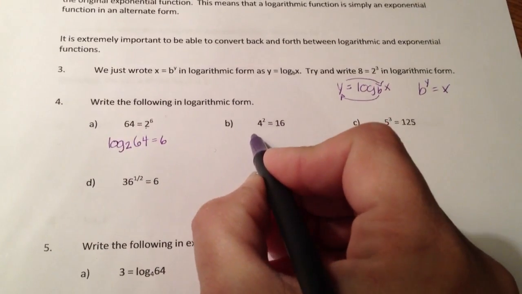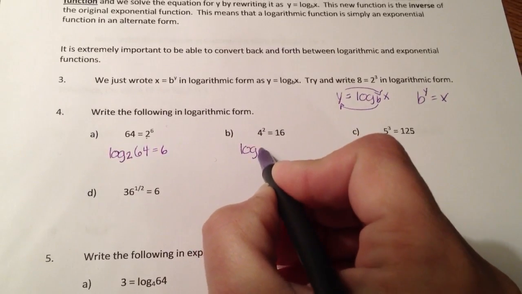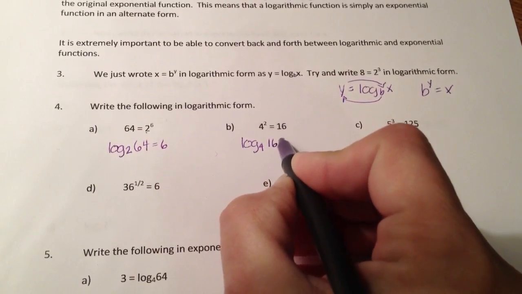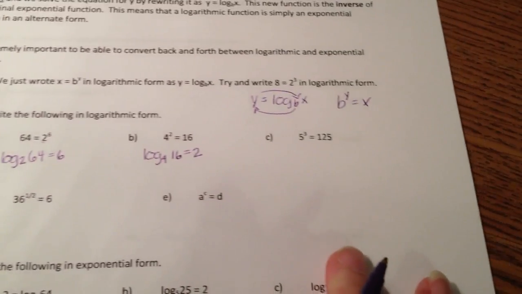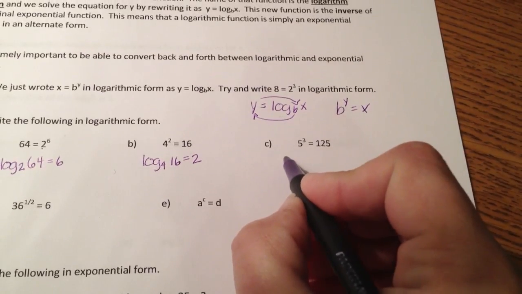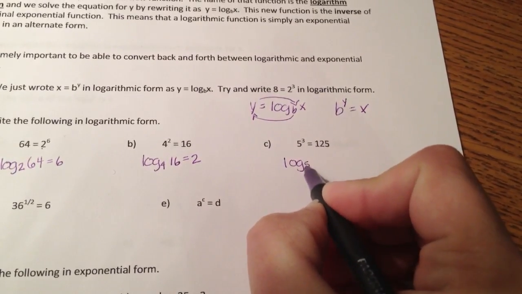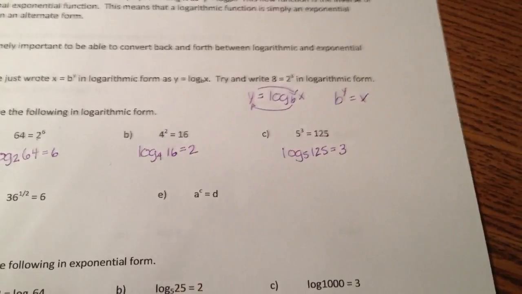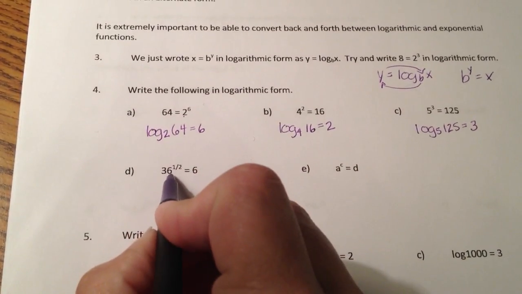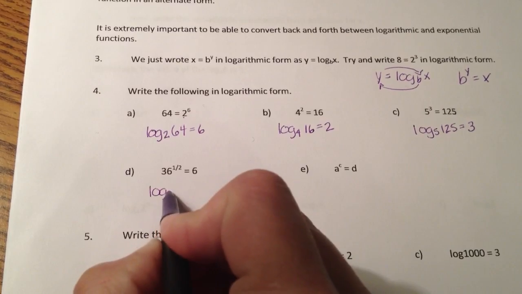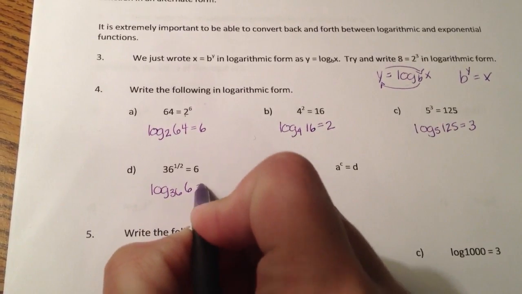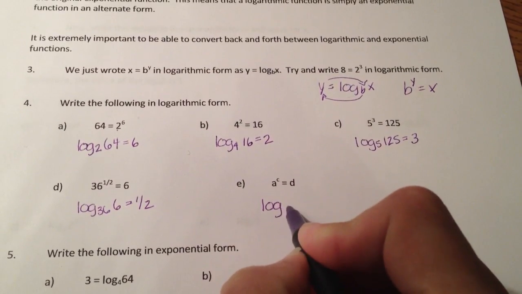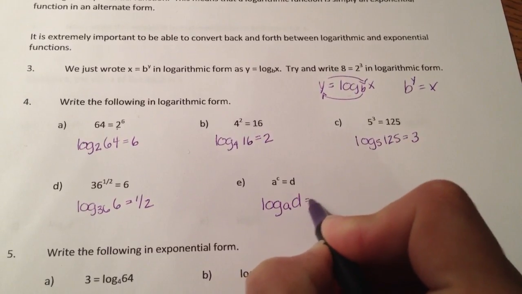Let's try again. Here we have the base, so log base 4, that's a subscript, so it's a small 4, of the answer 16 is equal to the exponent. On C, we have log, the base here is 5, the answer is 125, and that's going to be equal to the exponent. Here we have log, my base is 36, of 6 is equal to the exponent. And here log of the base of d is equal to the exponent.